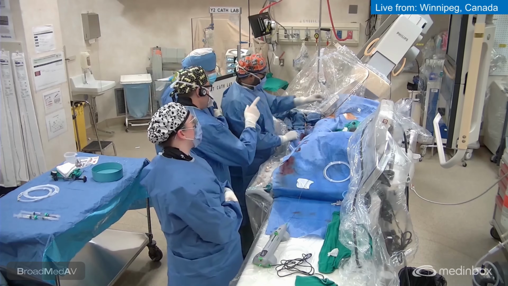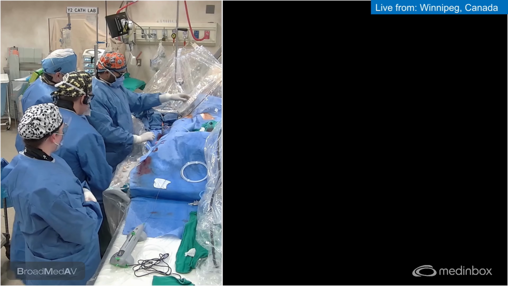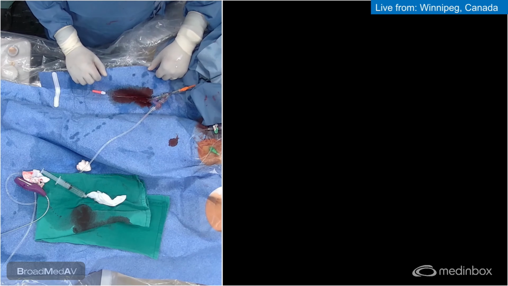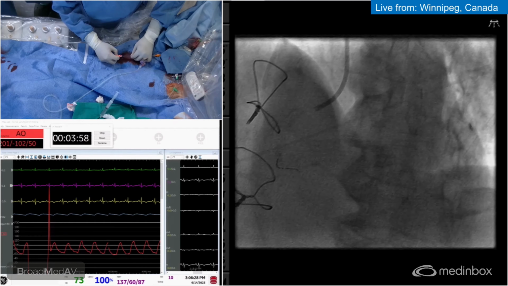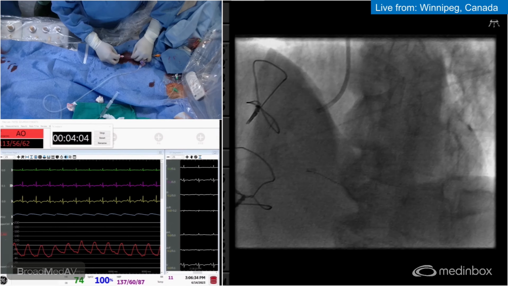We have a 6-French catheter in the vein. We have a 7-French hockey stick guide, and you can see our hemodynamics are stable. Heparin's been given, and we're ready to wire the vessel. So there's a PDA lesion that we're not planning on ablating. Our focus is going to be on the mid-RCA. You can see there the wire has gone down the PDA branch.